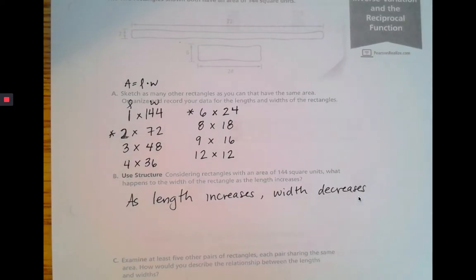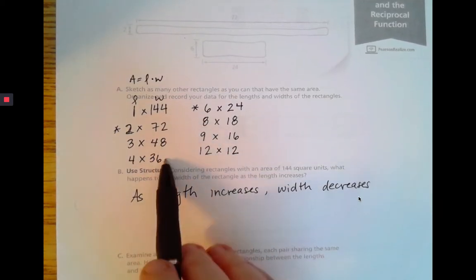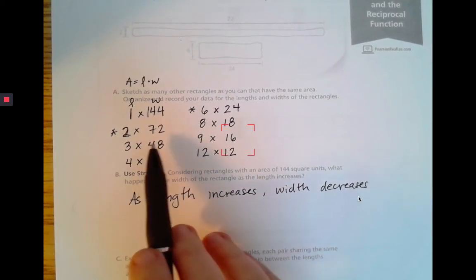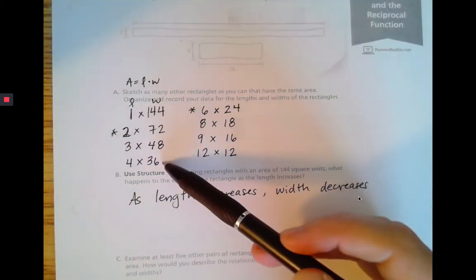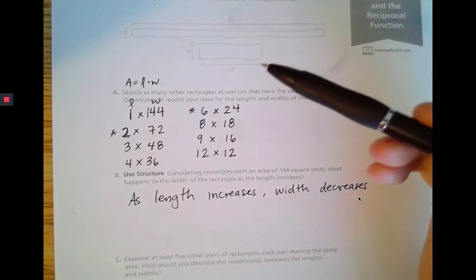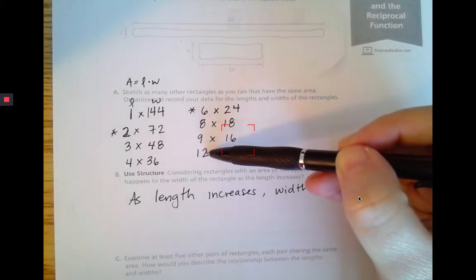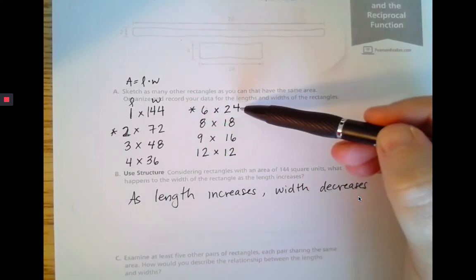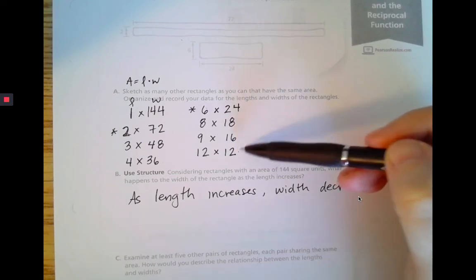Alright, so let's examine what's going on here. If I go from 2 to 4, so I'm doubling my length, right? What happens to my width? It goes down by how much? If I double my length, what's happening to my width? My width gets cut in half, doesn't it? The 72 divided by 36, is that cut in half? Yeah. So if I go from 6 to 12, I'm doubling my length, correct? 24 divided by 12 would be 2, right? So I'd be cutting it in half again.